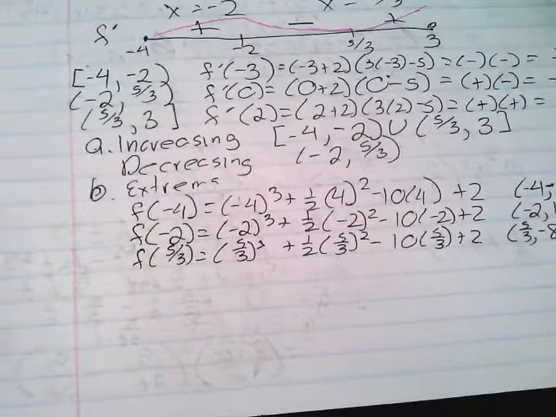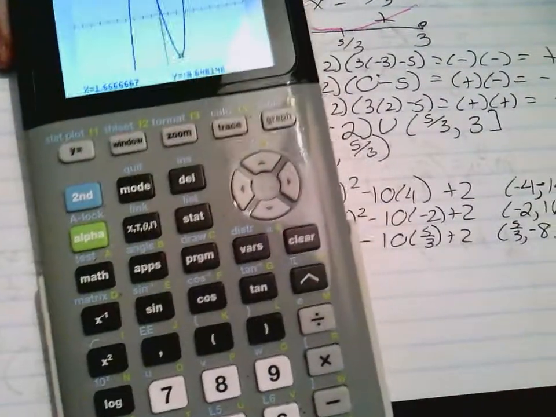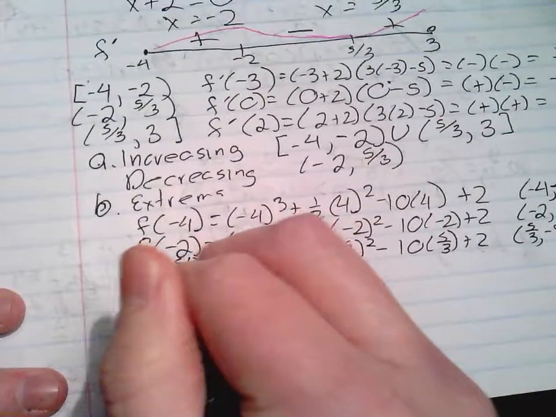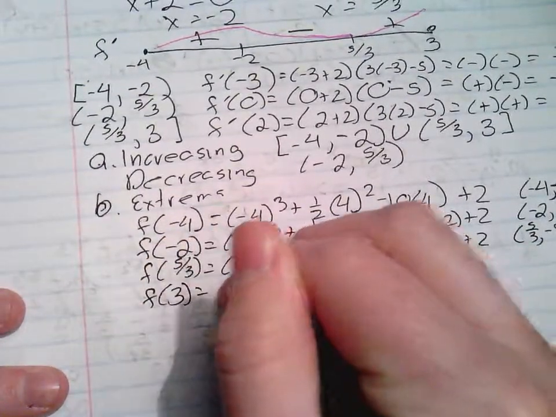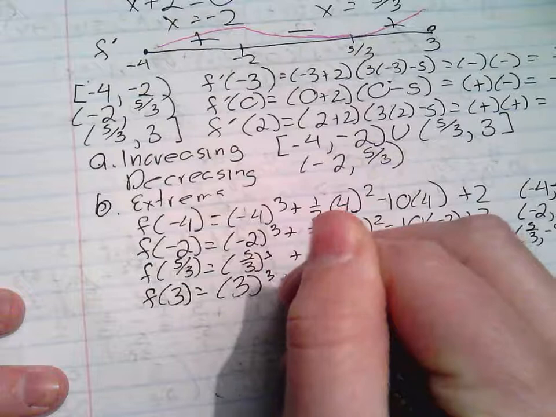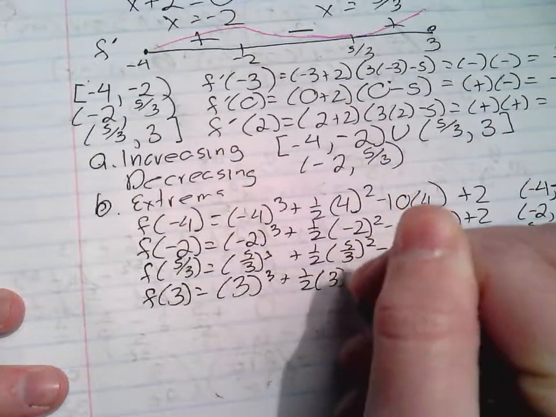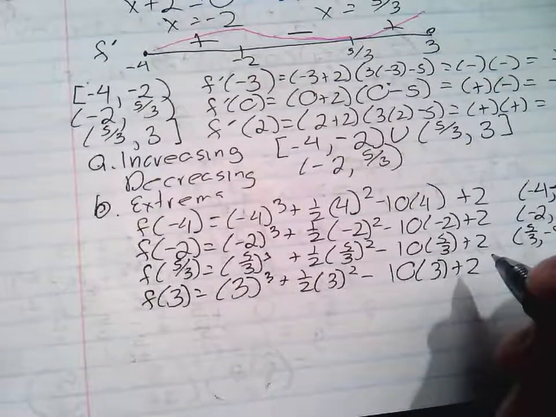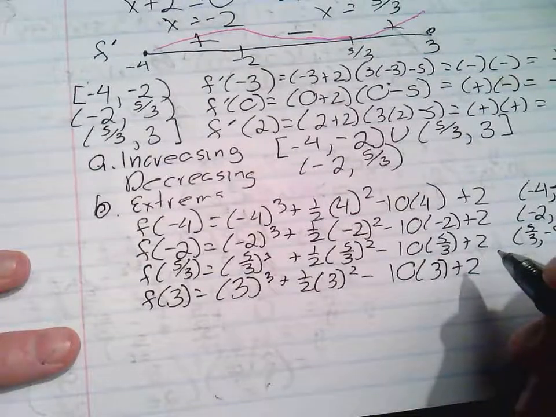So there you go. And then f of 3 is 3 cubed plus 1/2 3 squared minus 10 times 3 plus 2, which is 3.5.